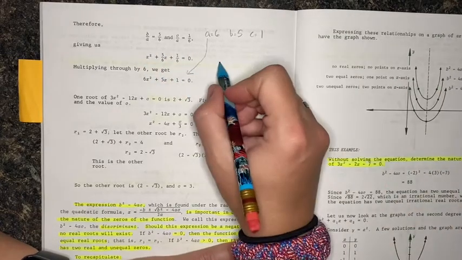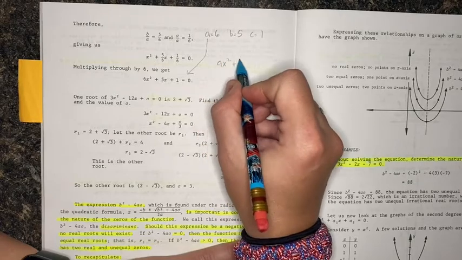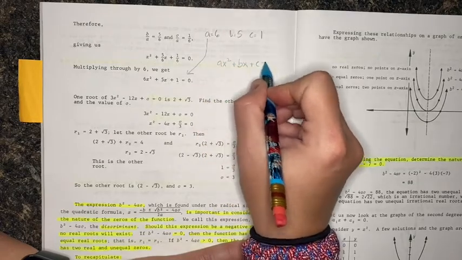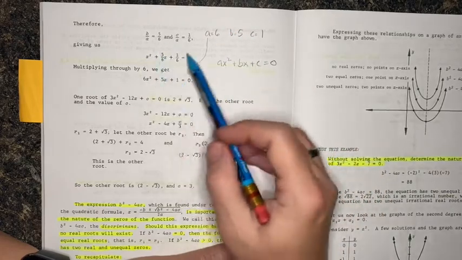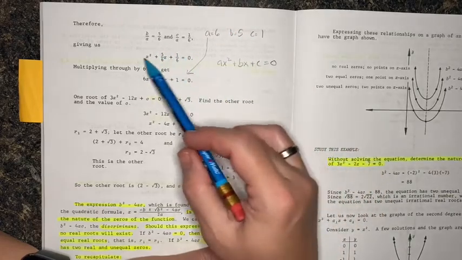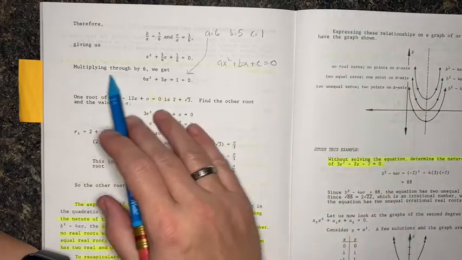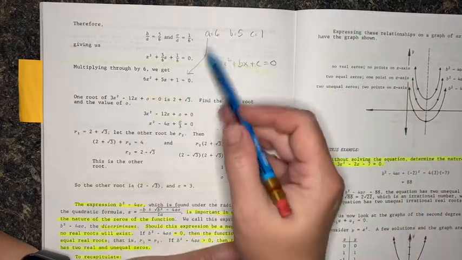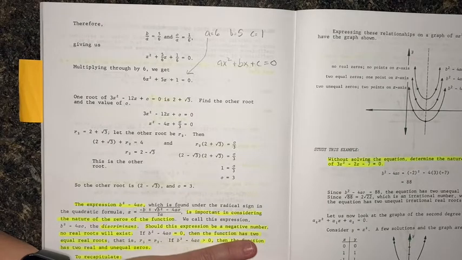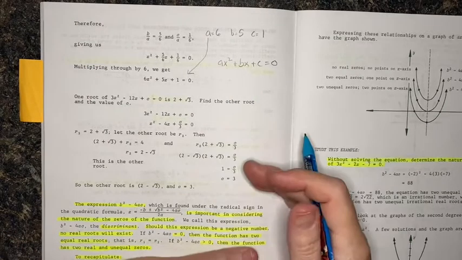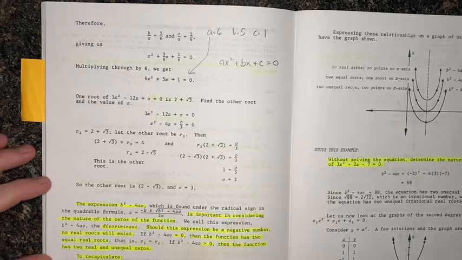Because the form, remember, is ax squared plus bx plus c equals 0. So we can just jump right to here. I don't see the point in this step. And then having to multiply the whole thing by 6, multiply through by 6, that's stupid. We already have the answers right here. We just have to plug them in. All right? So that's how we work through that backwards.